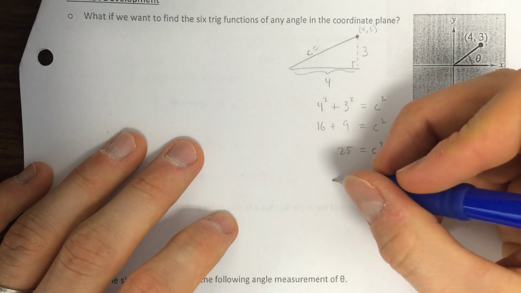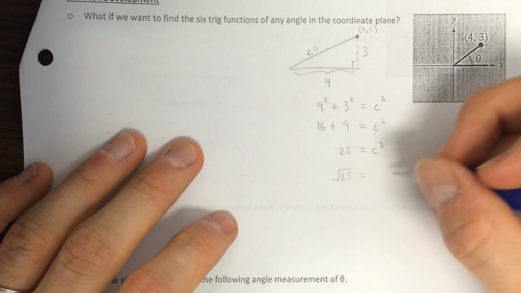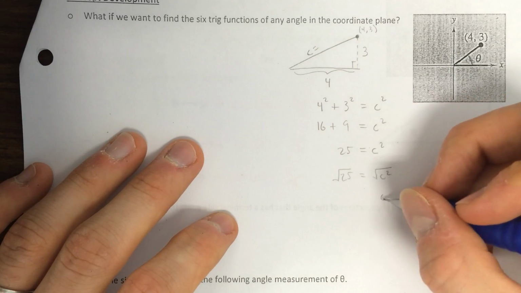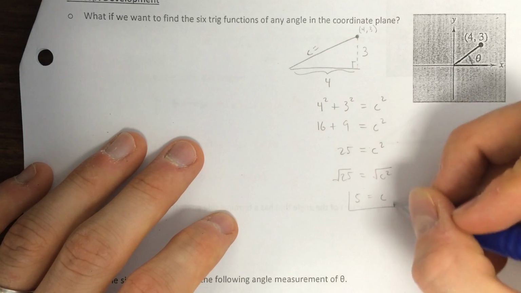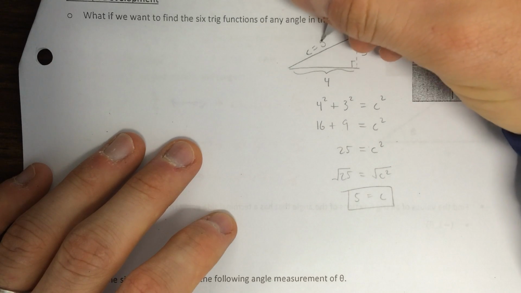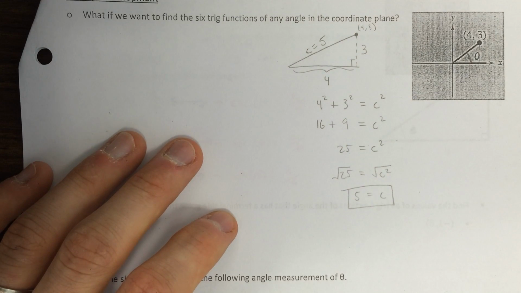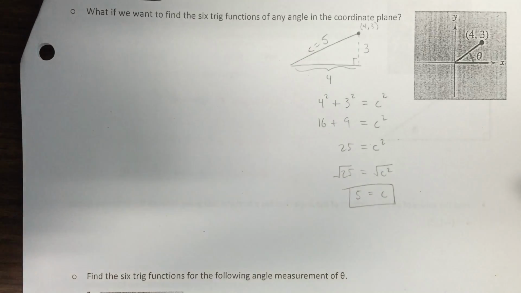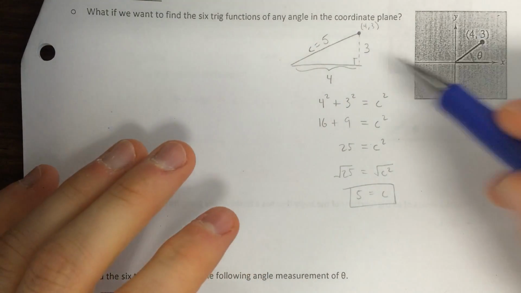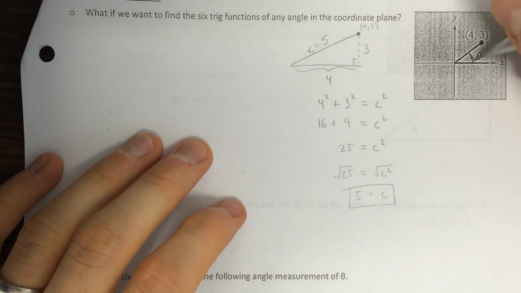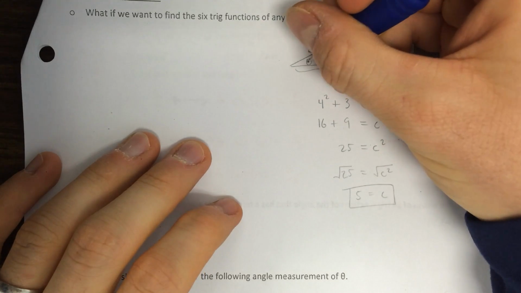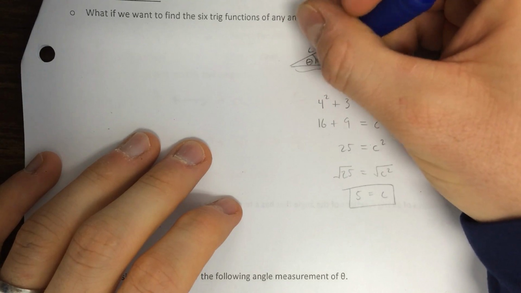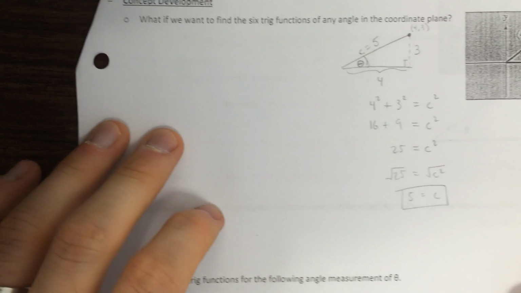Then we take the square root of both sides, and c is equal to 5. Now we have our sides. Now the question, where is theta? Theta was this angle here, which means this is our angle theta down there. And now we can keep going.